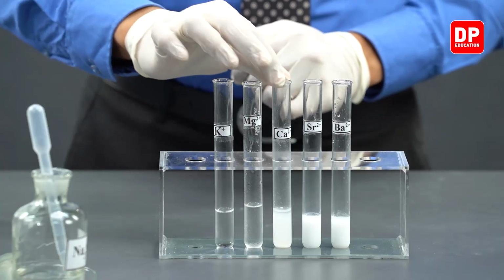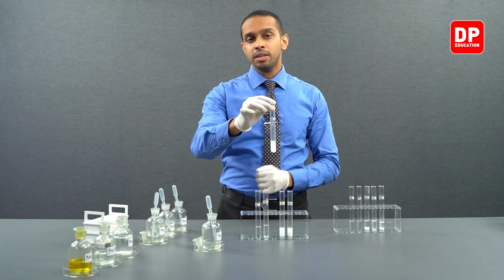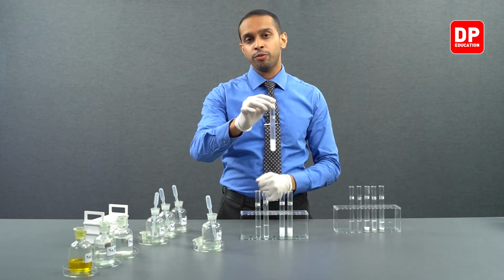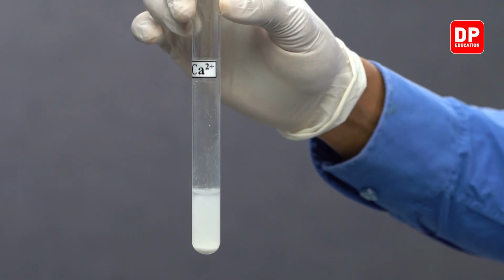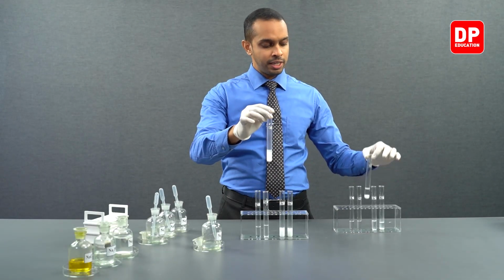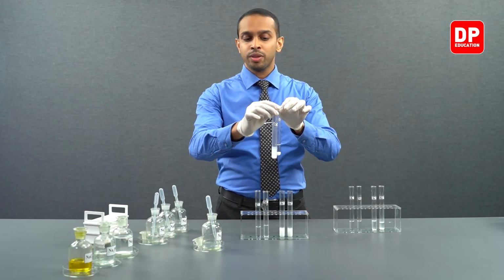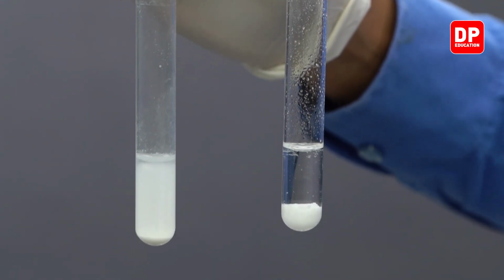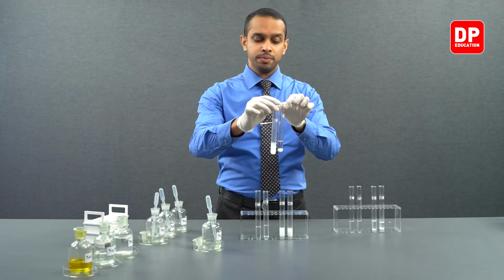Then we took a small amount of calcium 2+ aqueous ion solution and reacted it with sulfite anions. We saw the formation of a white color calcium sulfite precipitate. When comparing it to the previous experiment we did, that is calcium 2+ ions reacted with sulfate anions, we formed calcium sulfate, which is also a water insoluble white color precipitate.